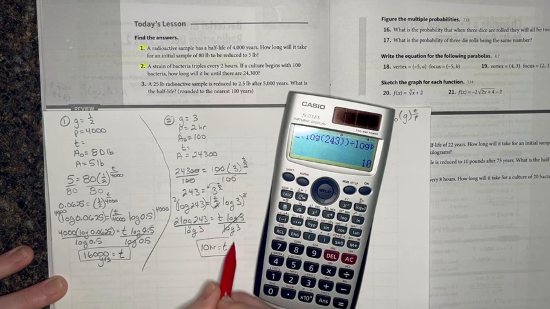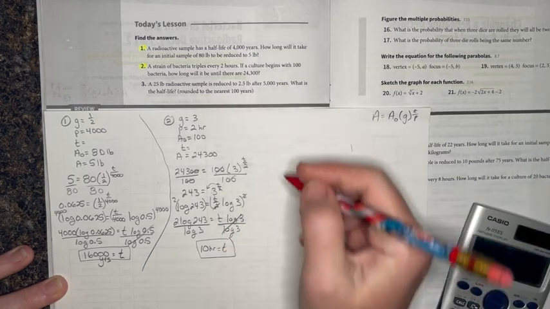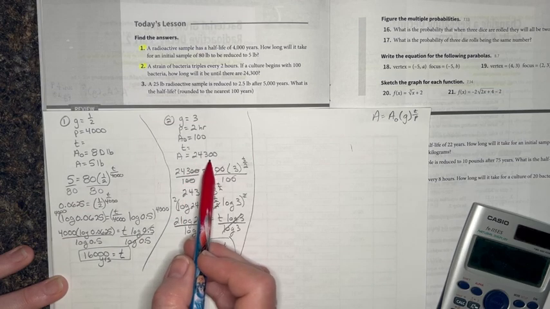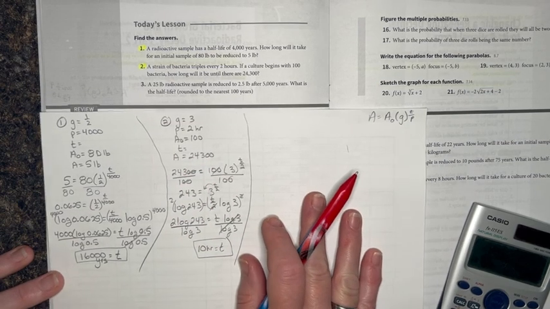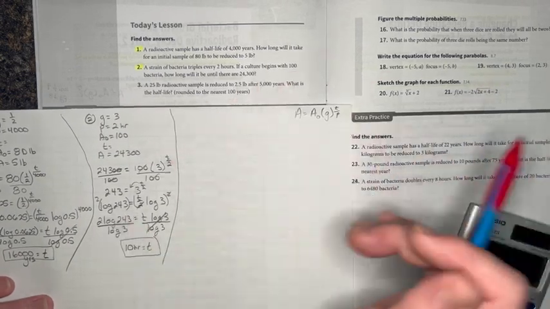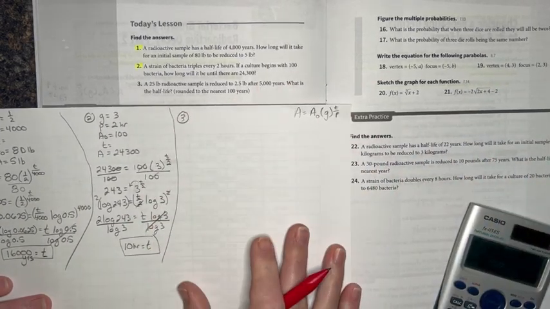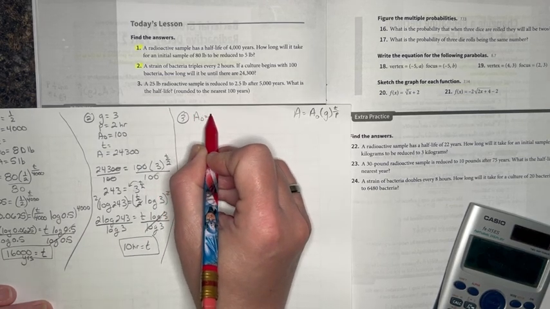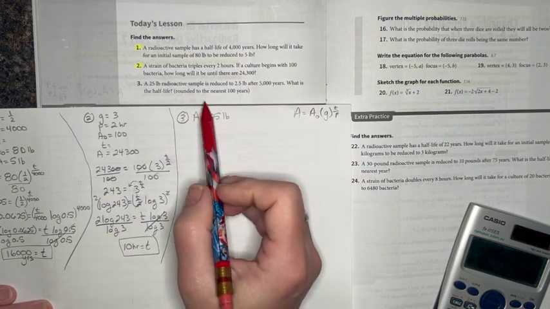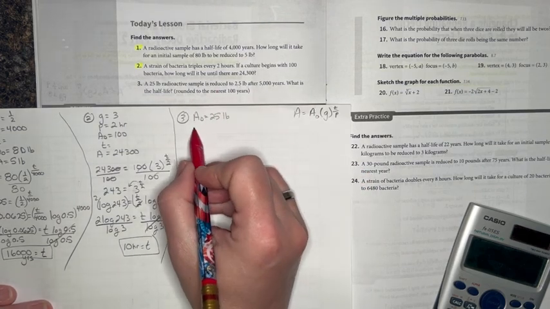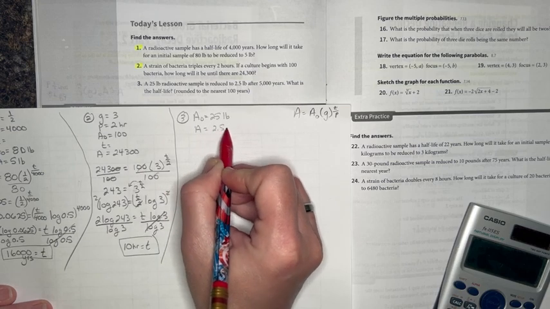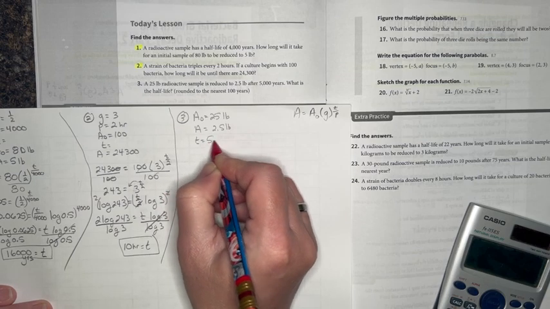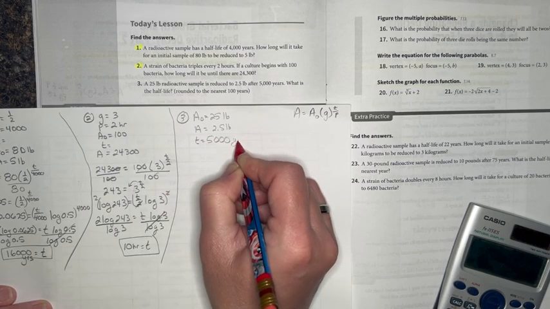10 hours. In 10 hours, our bacteria will have tripled into 24,300. Okay? All right, we're chugging right along. Number 3. A 25-pound radioactive sample. So my A sub 0 is equal to 25 pounds. Is reduced to 2.5 pounds. So my A is equal to 2.5 pounds. After 5,000 years. The time, this time, is 5,000 years.